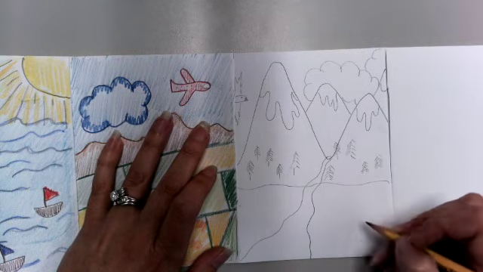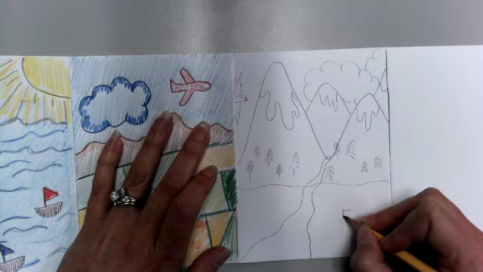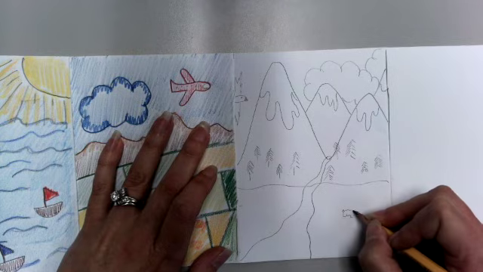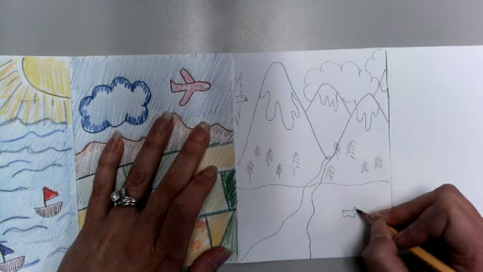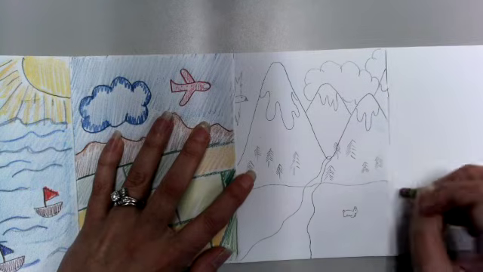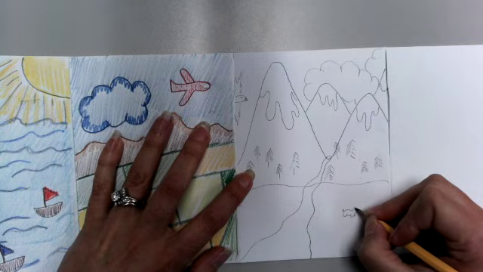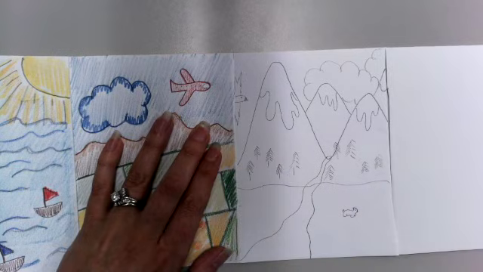But just to add a little bit more, I'm going to attempt to do a small, that's not very good. Looks more like a bunny, Mrs. Nunes. A small bear. And there we go. So I'll just add a little bit more.